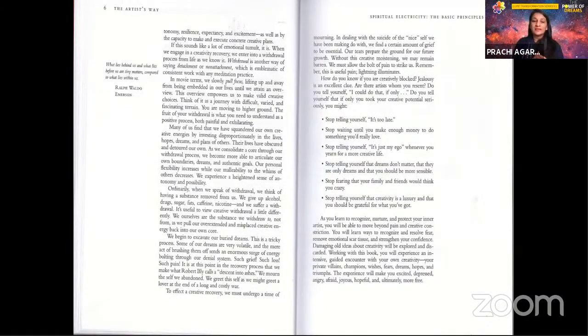Now, our personal flexibility will increase while our malleability to the whims of others decreases. So you will not be as susceptible to the other person, and what they think about us is not going to be important. What we think will be more important. We'll experience a heightened sense of autonomy and possibility. So everything is going to be amazing because you will be now in the next level of creating. You'll be creating your life, and that's most magical. Let's continue.